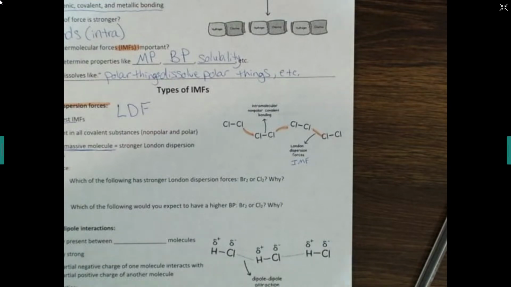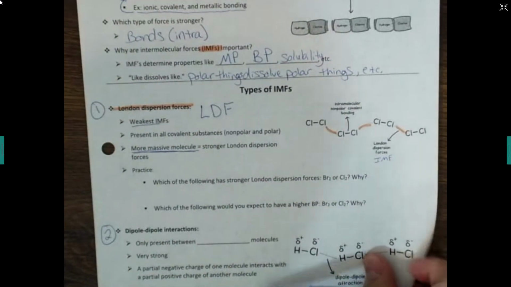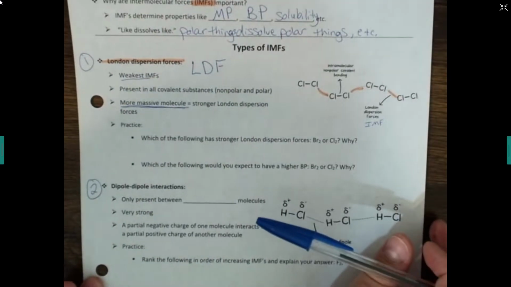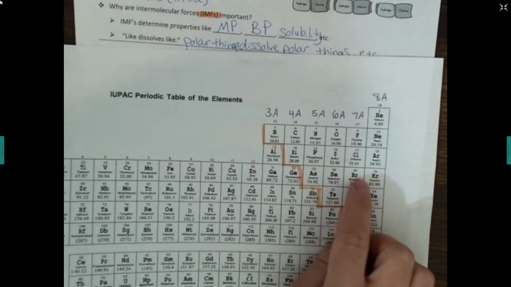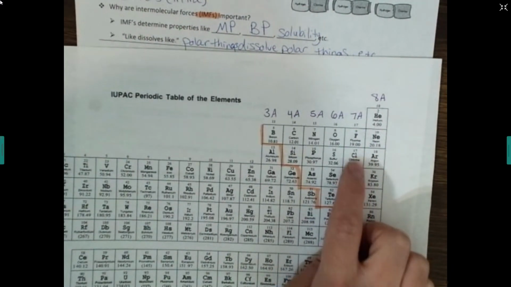Okay, so practice. Which of the following has stronger London dispersion forces, bromine or chlorine? Which one do you think would have stronger London dispersion forces? Well, let's look at bromine and chlorine. Bromine is bigger than chlorine. If we're talking atomic radius-wise, it's bigger.